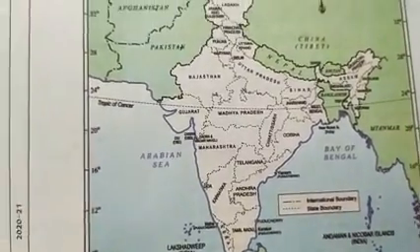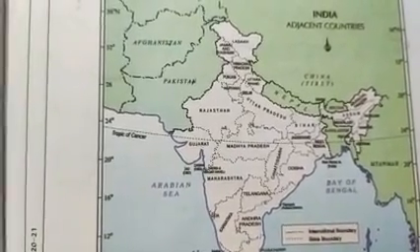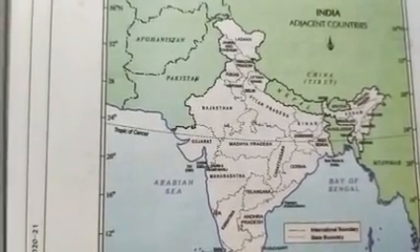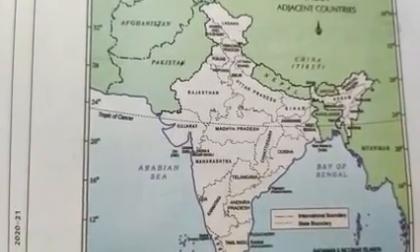Thus, we had read about the India's size and location in this chapter. I hope you can understand all the things properly.